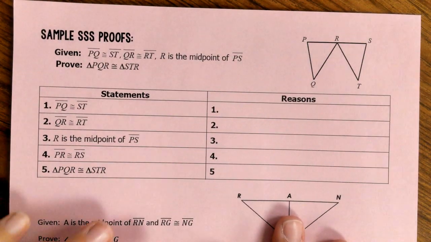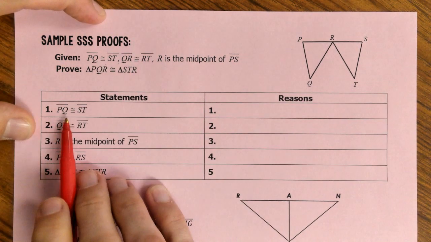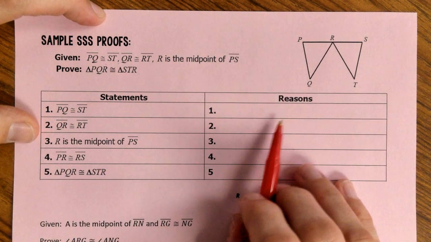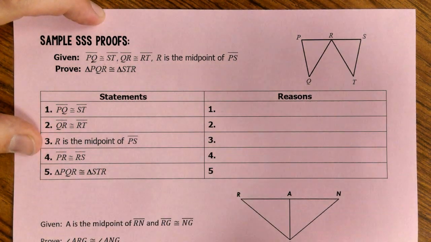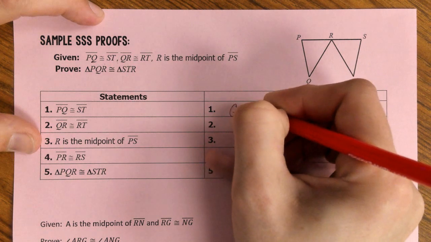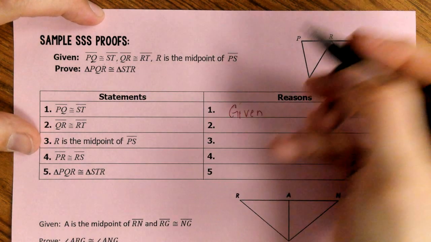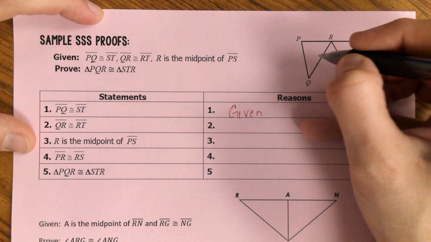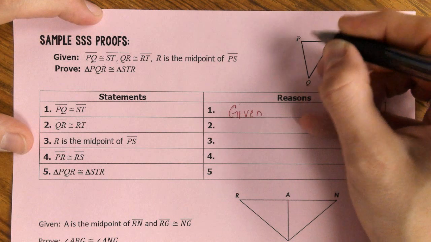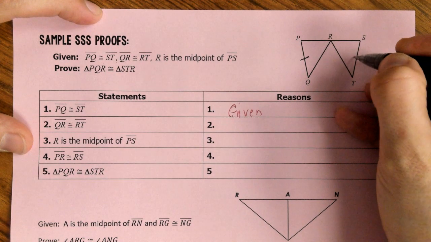On the first one here, given is that segment PQ is congruent to segment ST, and that is our first statement. So again, the reason for these sides being congruent is it's a given. So this one right here is going to be a given. I'll change to a black pen to make it easier. Then we're going to come over here and make sure that you go ahead and mark everything. These are going to be extremely important. So PQ right here is congruent to ST over here.